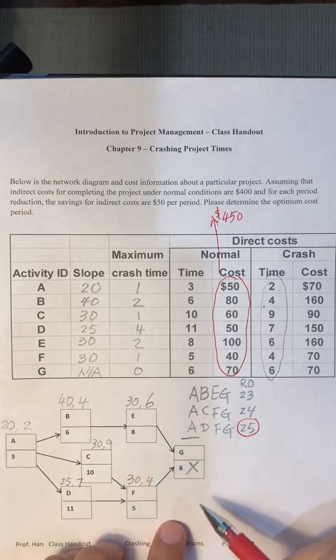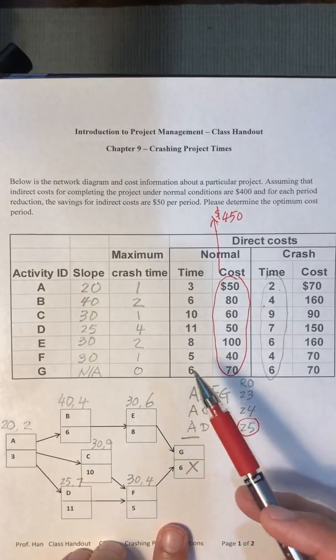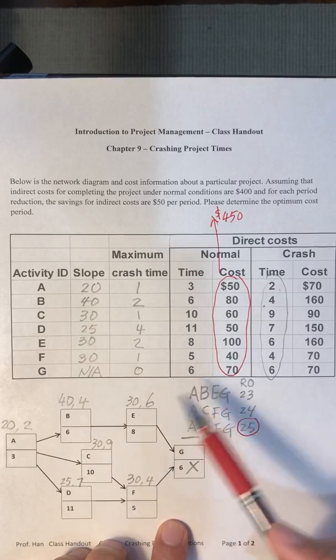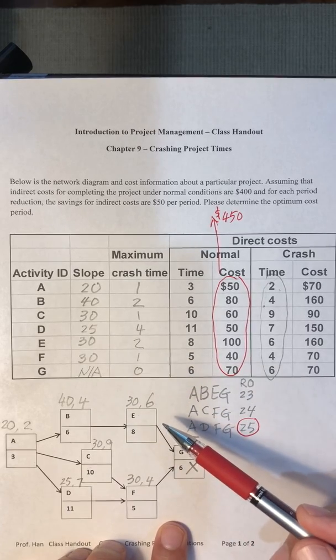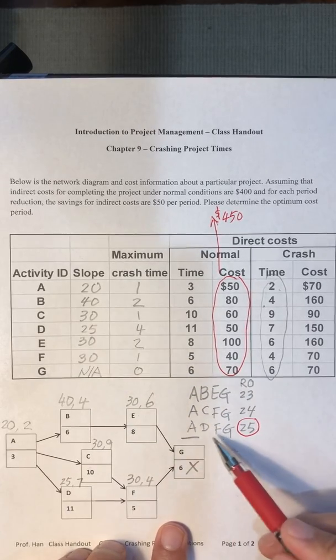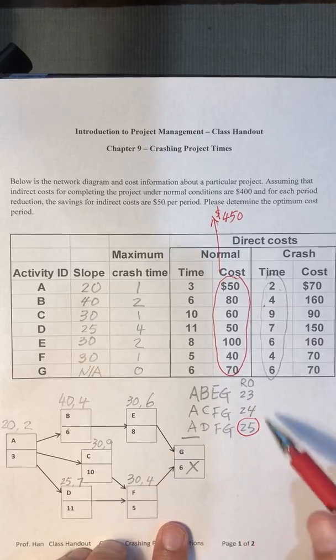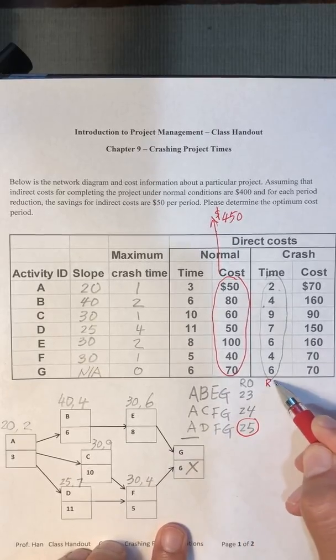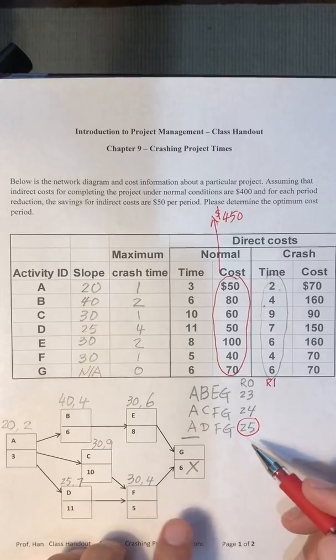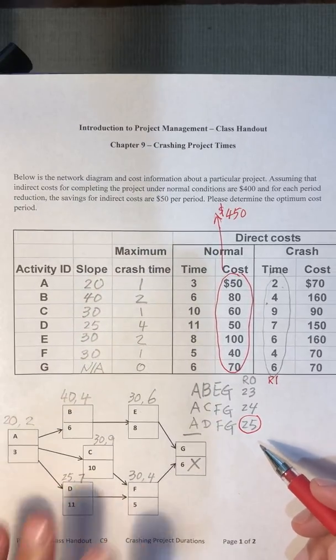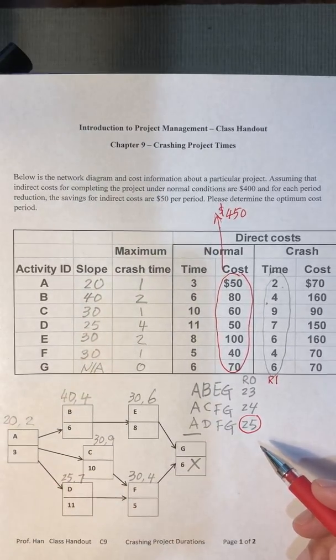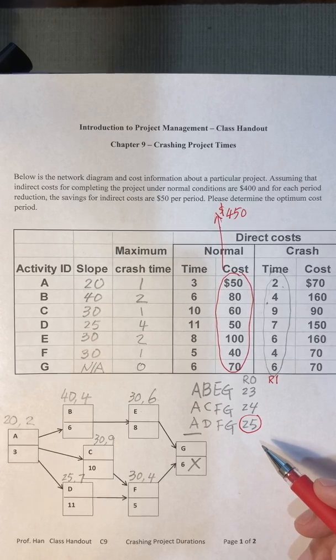Part B. To crash the project from a duration of 25 to 24 periods, we needed to crash the critical path, which is ADFG for the first round. The rule says we need to cut the least expensive activity on the critical path.